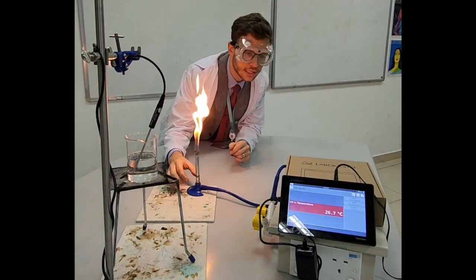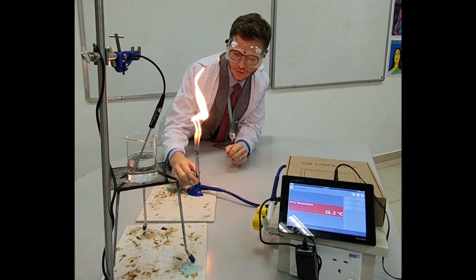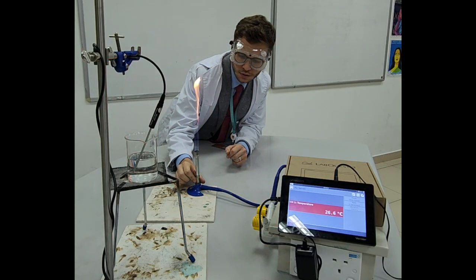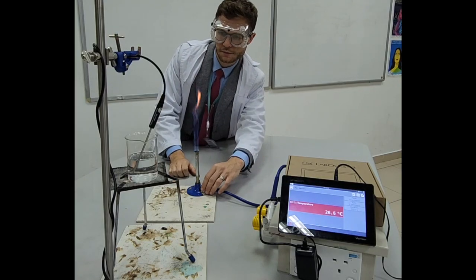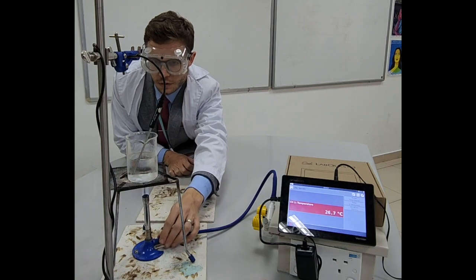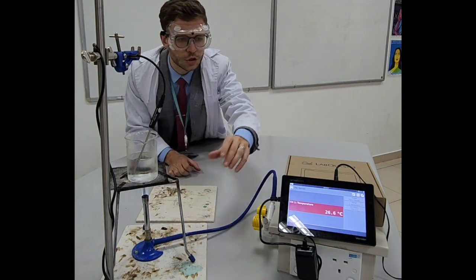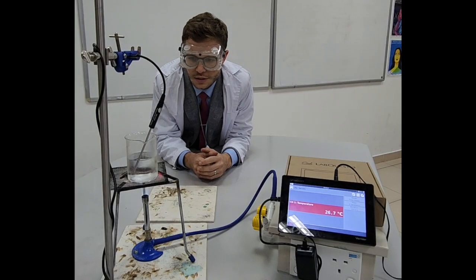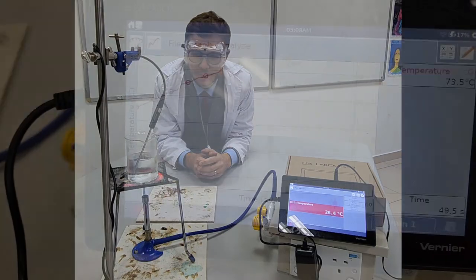Okay, I've set the data logger to record the temperature over time. Let's set it to a roaring flame, and very carefully, start heating the water. So we should be able to see the temperature is starting to increase. What do we think is going to happen to its temperature as it boils?